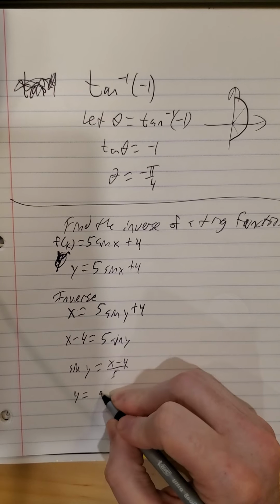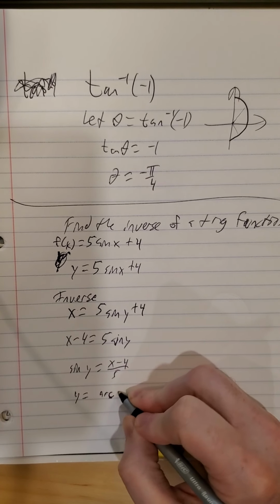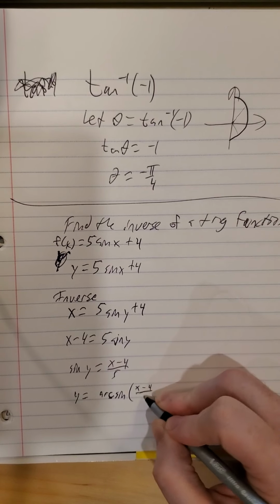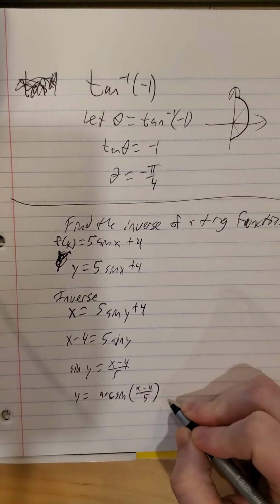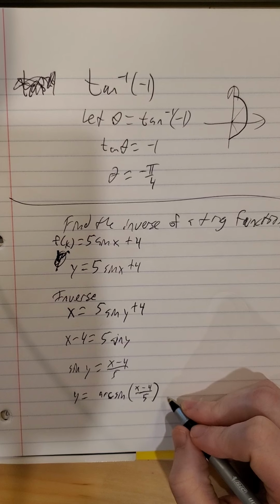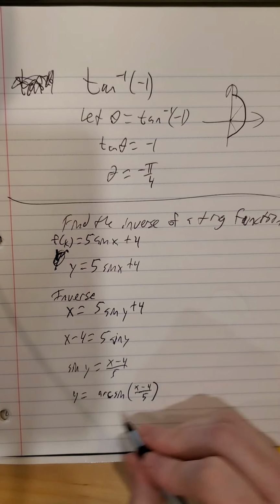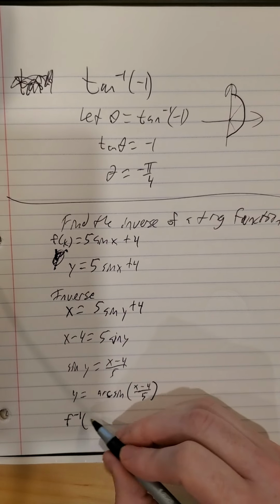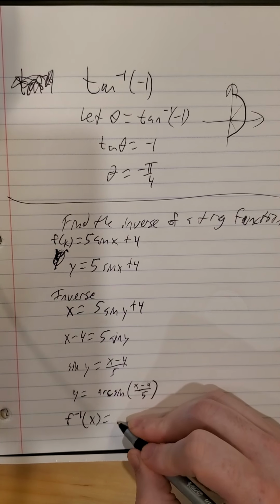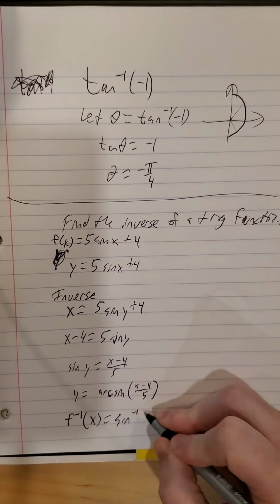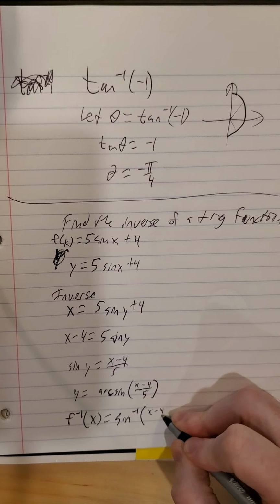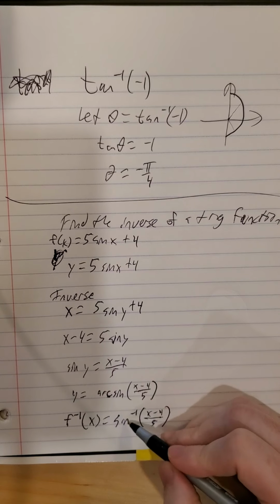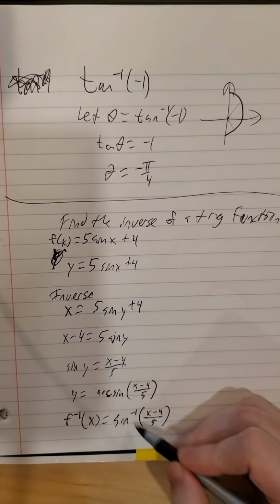So then y is the arcsine of x minus 4 over 5. So that is our inverse function of function f. So f inverse of x is the arcsine of x minus 4 all over 5. And again, remember these two mean the same thing.